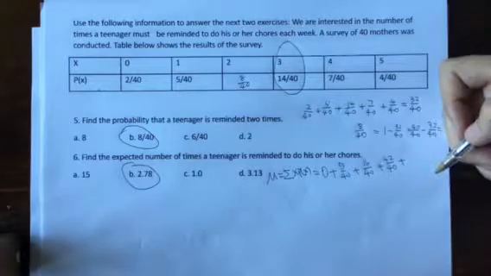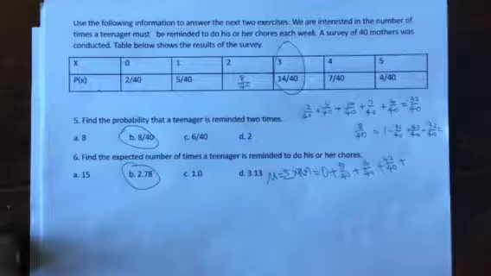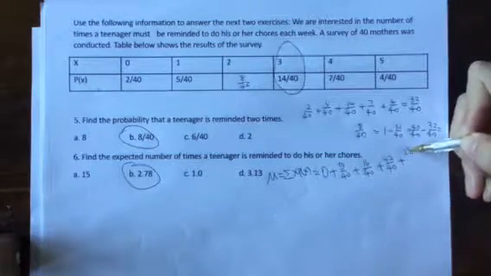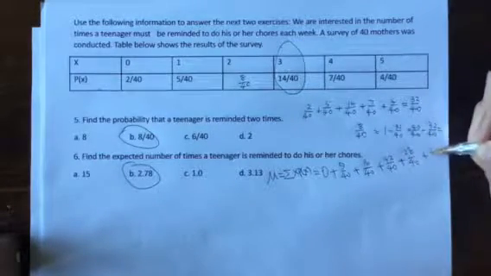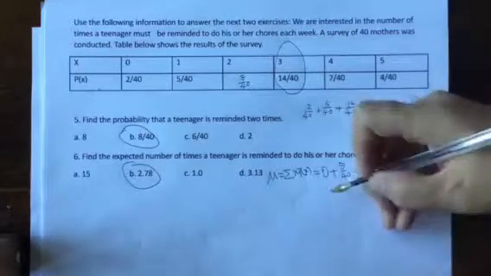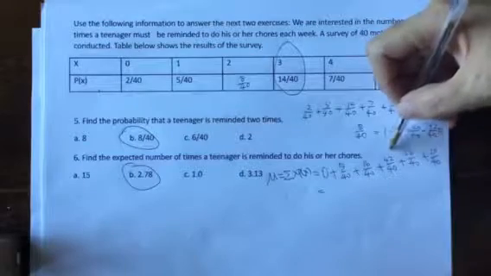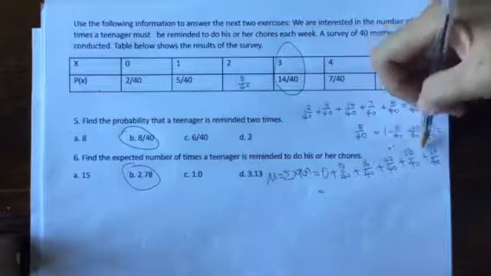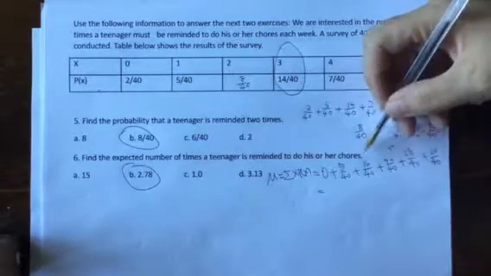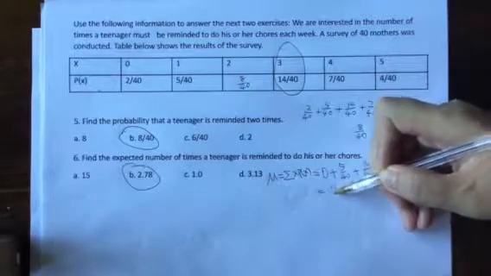Isn't that 28? No, it's 14 times 3, 42 over 40. Right. 4 times 7 is 28, 28 over 40. This is 20 over 40. So altogether these two added is 70, and then 70, this will be 90, 106 over 40.